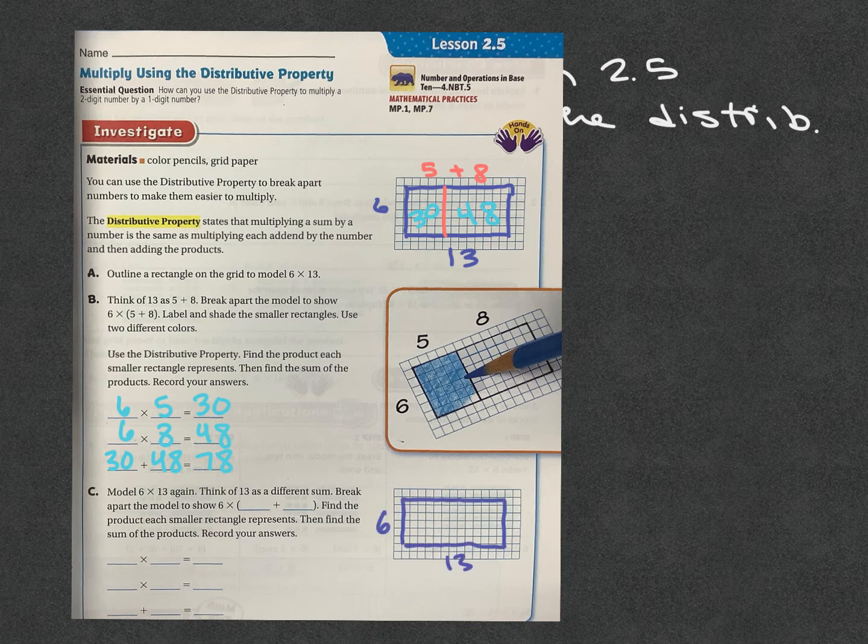Okay, so here is my 6 times 13 rectangle again. The area inside is what's being covered there by 6 times 13.